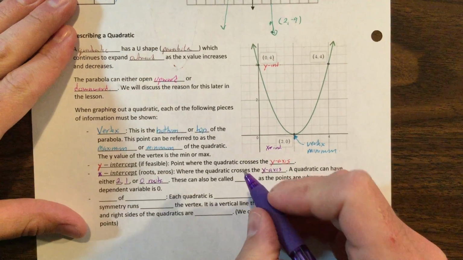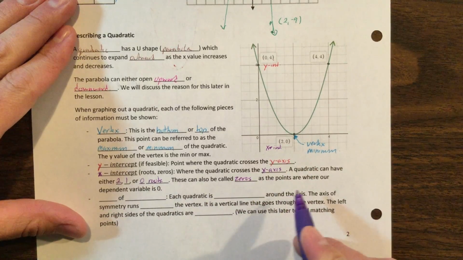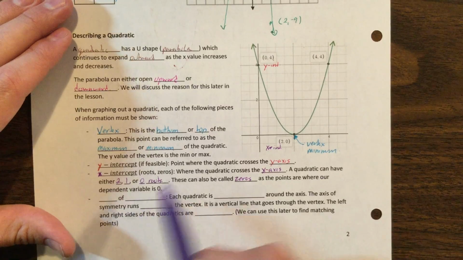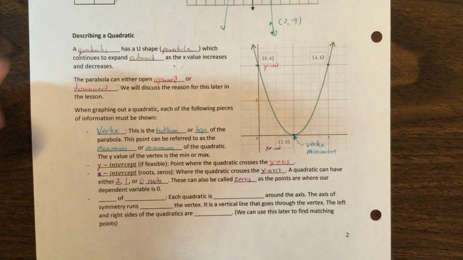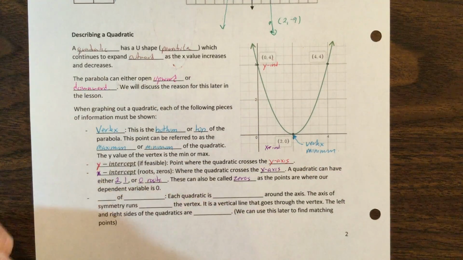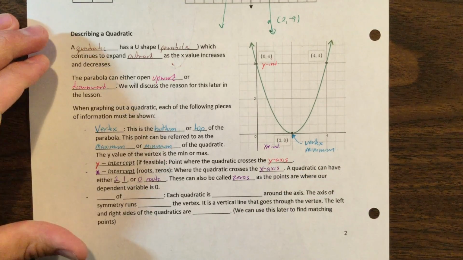We can also call these zeros, roots or zeros, as the points are where our dependent variable is 0. So our y value is 0, and thus our x value is our zero. So our zero would be 2 in this case, because 2 is our x value at that intercept.